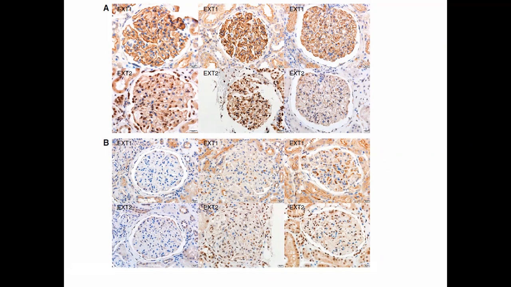So these are parts of the glomerular basement membrane, which is composed of collagen type 4, laminin, and heparan sulfate and one or two more proteoglycans.